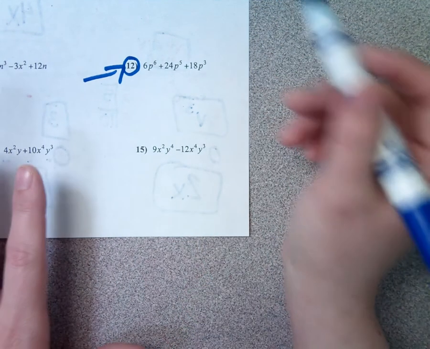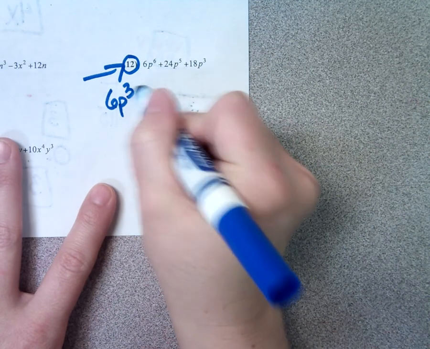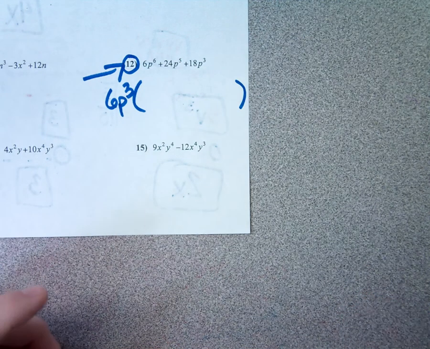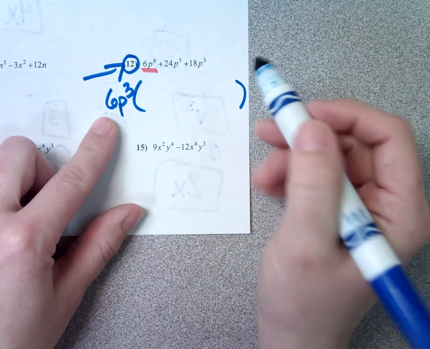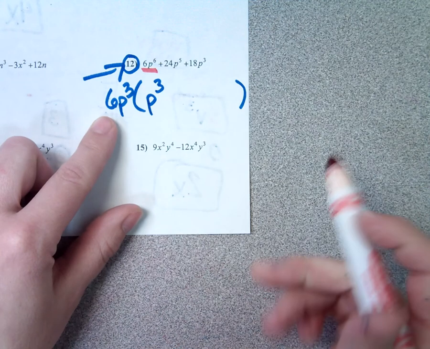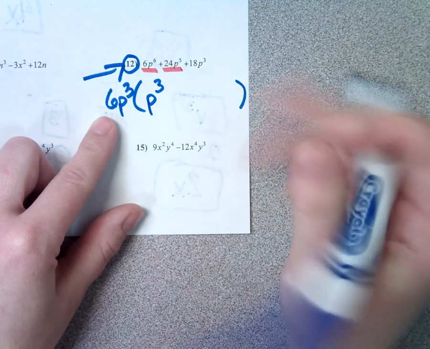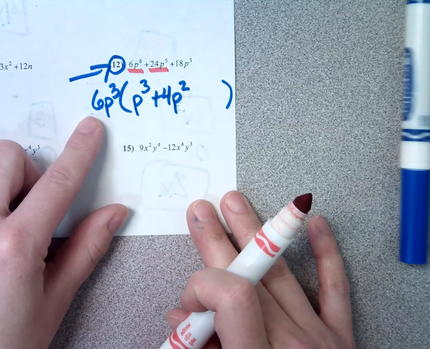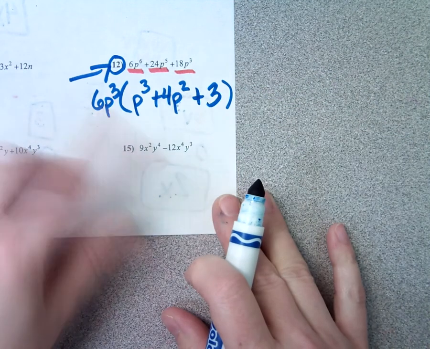Okay, you ready? I want to hear just the GCF. Kara, what's just the GCF? 6p cubed. Did everybody get 6p cubed for their GCF? Okay, because if you mess up the GCF, of course the rest of it will be messed up. Kaylee, what can you multiply the 6p cubed with to get the 6p to the 6th? P to the 3rd. Megan, what can I multiply the 6p cubed with to get a 24p to the 5th? Plus 4p squared. Good. Anthony, what can I multiply 6p cubed with to get an 18p cubed? Just a 3. I don't need any more p's.